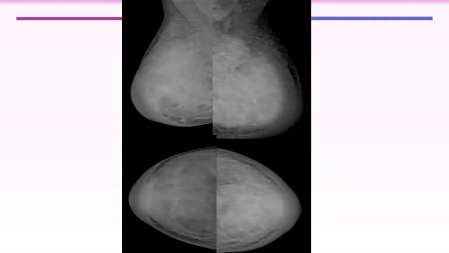These are MLO and CC views of the breast parenchyma, showing bilateral ACR D. Yes, okay, but here you cannot comment on that because the breast is extremely edematous. Yes, it's edematous. You can go immediately for the increased breast density and edematous changes.